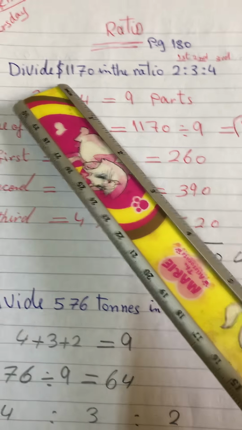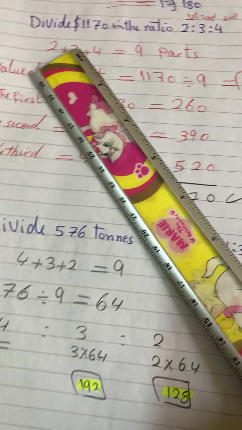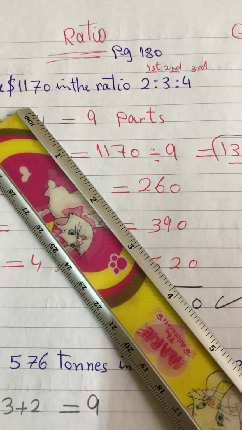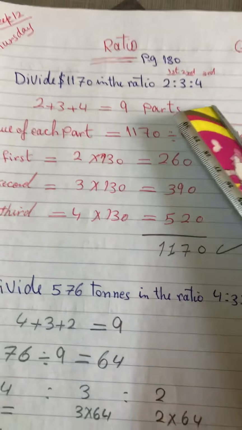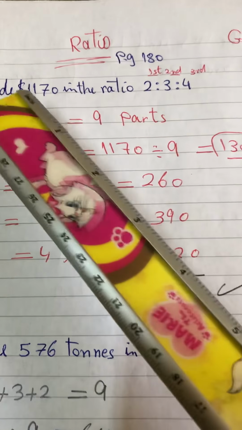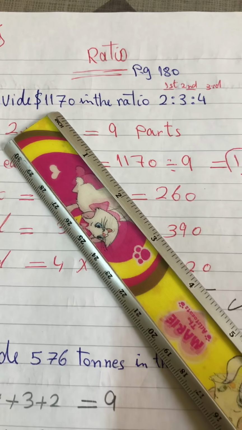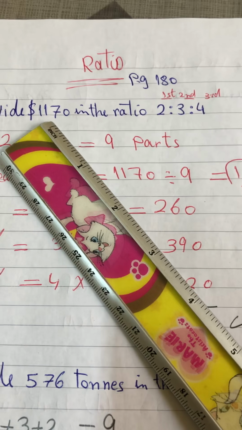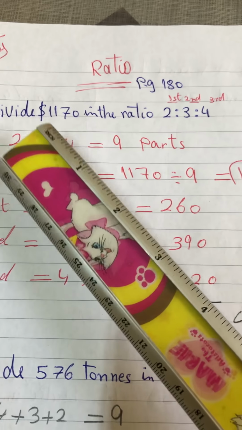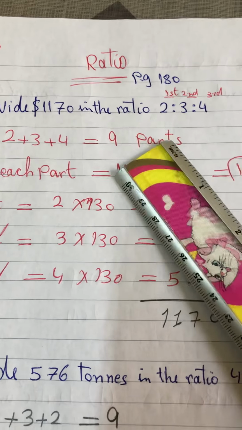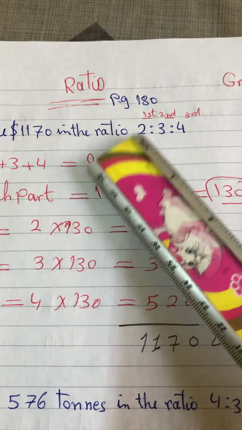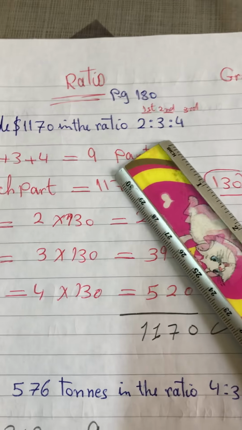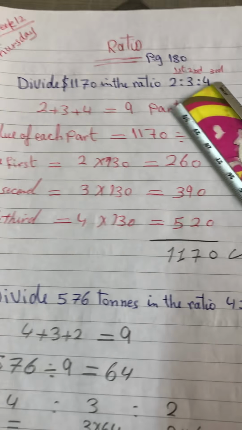Say, for example, 1170 in the ratio 2, 3, and 4. Say you have 3 persons. You want to divide these dollars among them in a ratio 2 to 3 to 4. The first one will take 2 parts, the second will take 3 parts, and the third will take 4 parts.